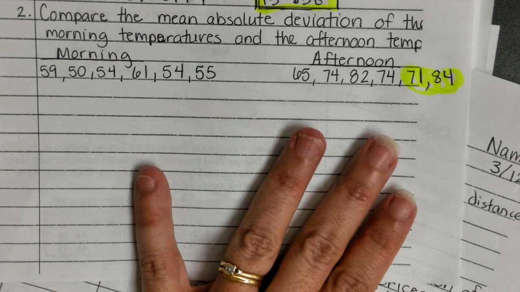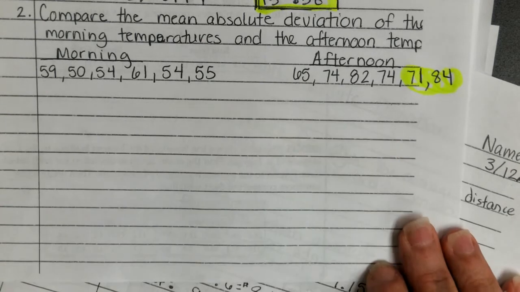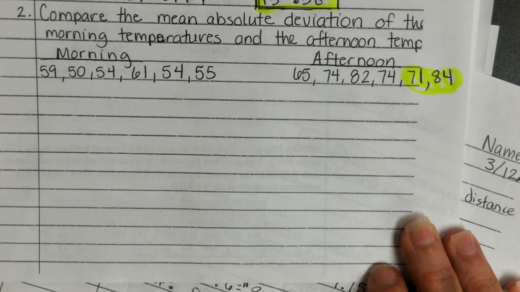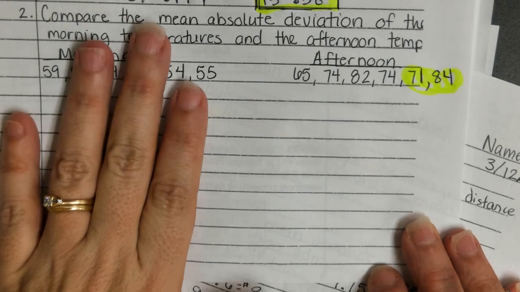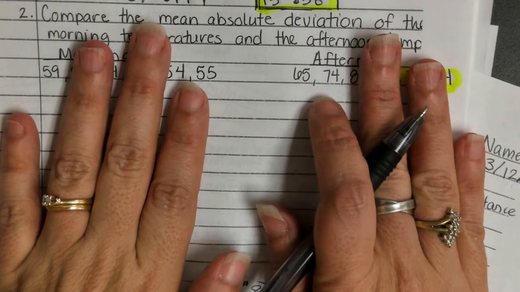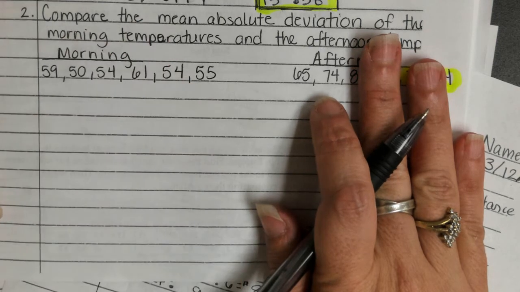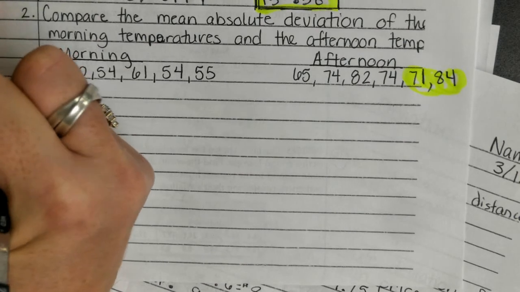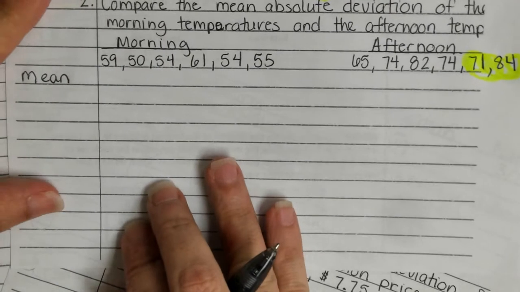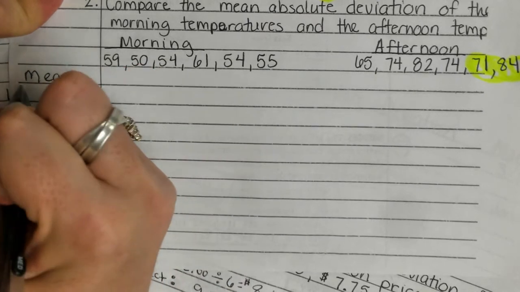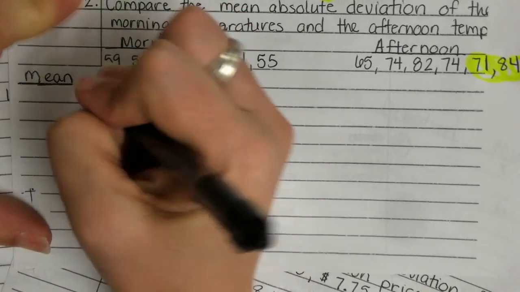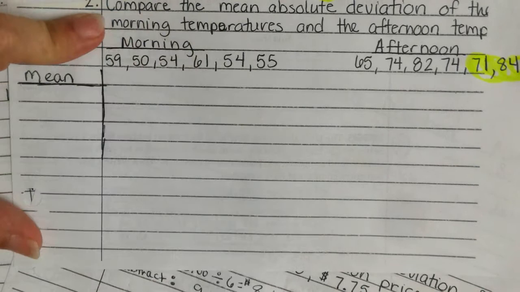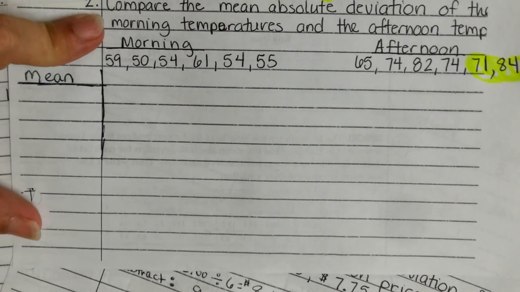Okay, now, if you will stay with me, I'll help you figure out how to set this up where it all fits. We're going to find the mean absolute deviation for this set, and then we're going to find it for this set. Here we go. Start out with the mean. I'm going to write it way over here on this side. Start out with just one set at a time. Okay. So, for the mean, I've got to add them up.